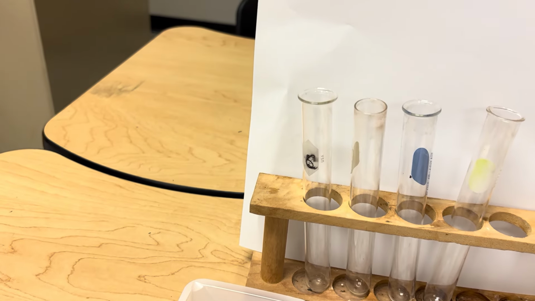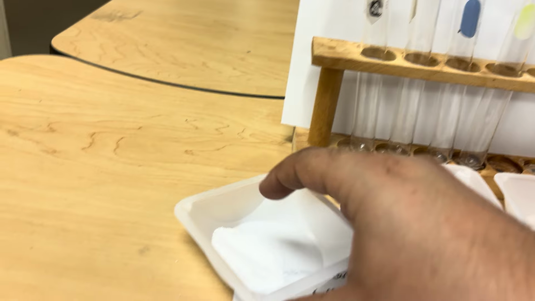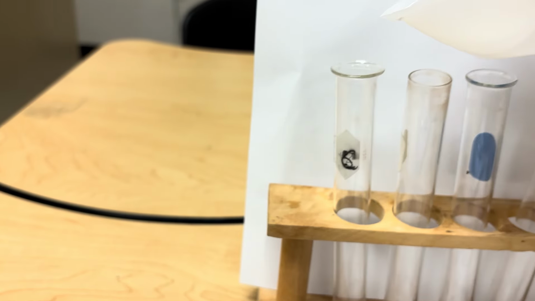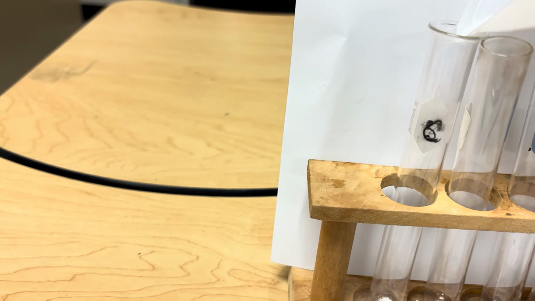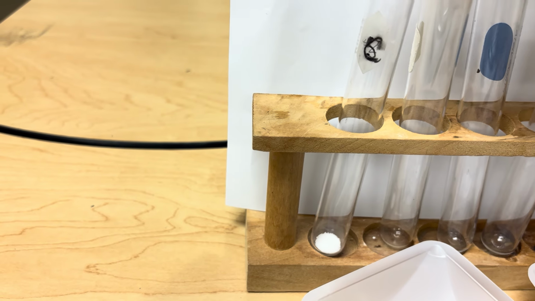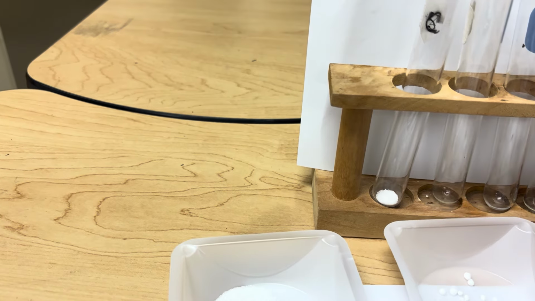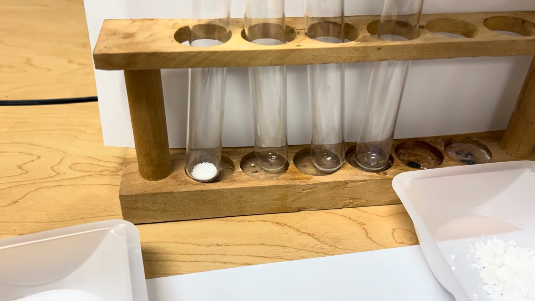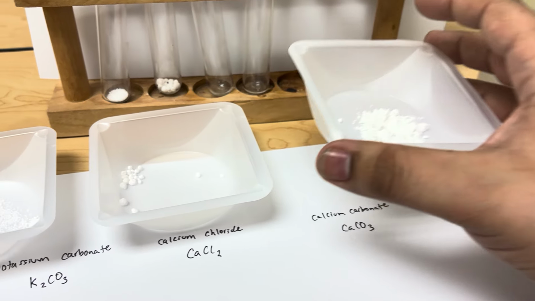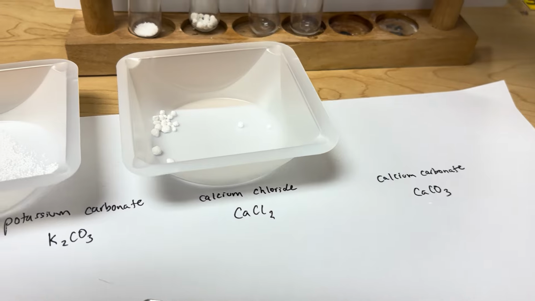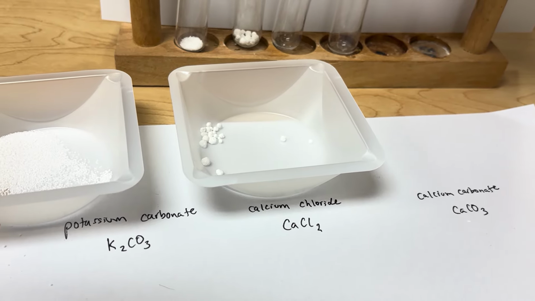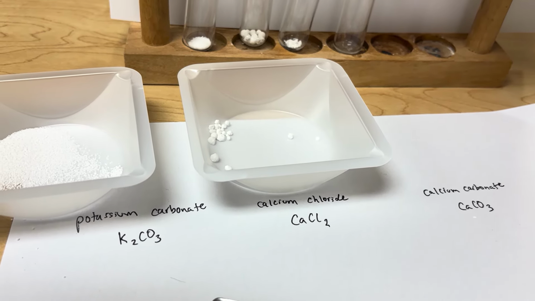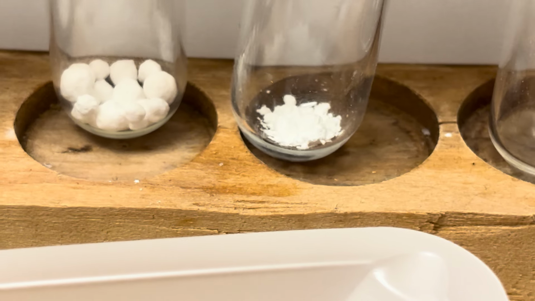All right, so here is my potassium carbonate. Oh my, how am I going to do this? Here's my potassium carbonate. I'll just pour it in, I guess. That's good. I don't need all of it. And now I'll do my calcium chloride in my second test tube. That was maybe more than I wanted to. And then my calcium carbonate in my third test tube. And this one I really don't want a lot at all. I'll just do that tiny little amount right there.